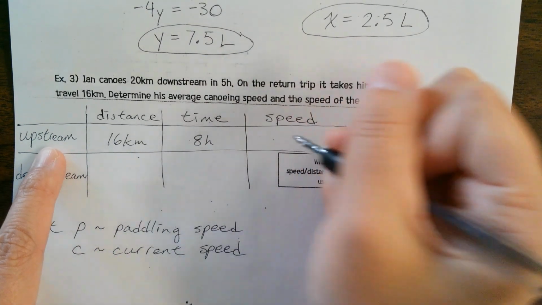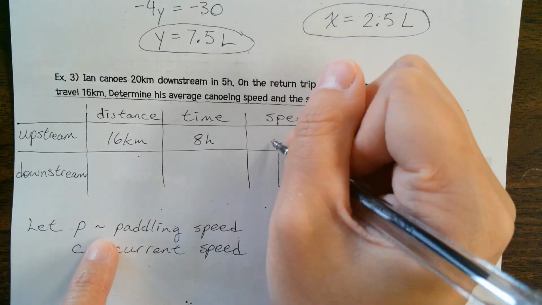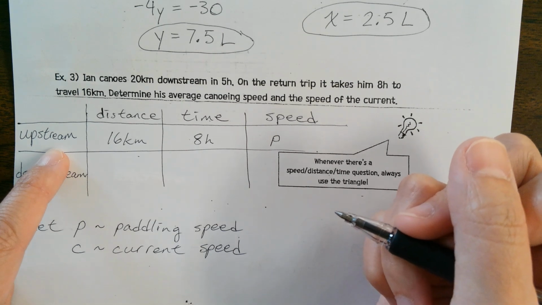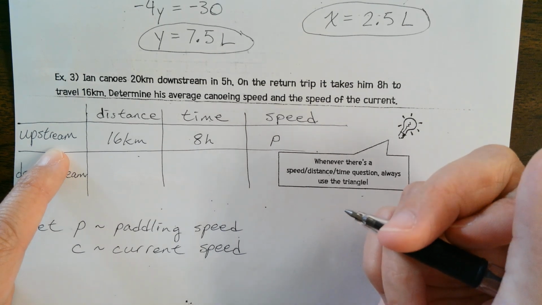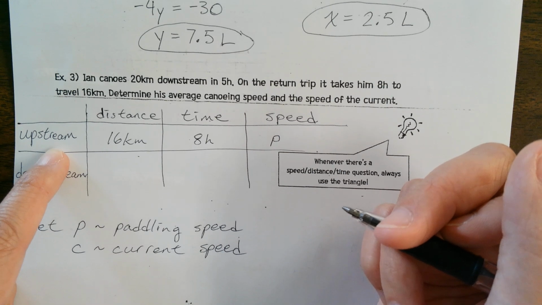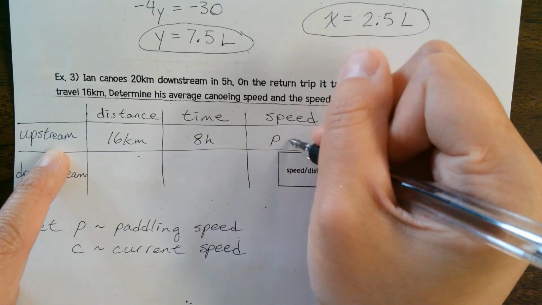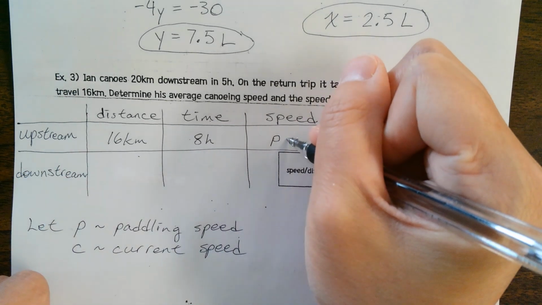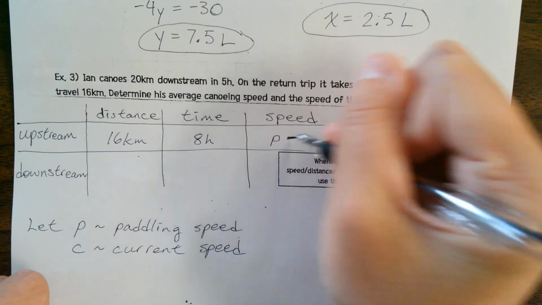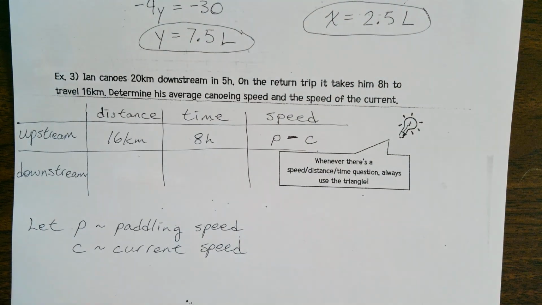Since I'm going upstream, I have my paddling speed, but I'm going against the current. What does the current do to you? Slows you down. So I have to use paddling speed minus the current speed.